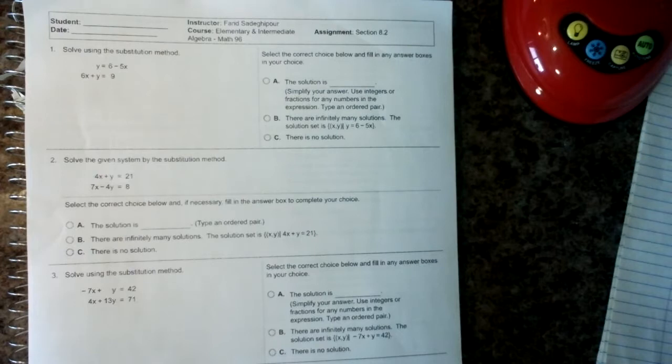Section 8.2, Math 96. When two straight lines intersect, they normally intersect at one point. When we ask you to find the point of intersection, we normally ask you to solve this system. Solve this system means find the point of intersection.